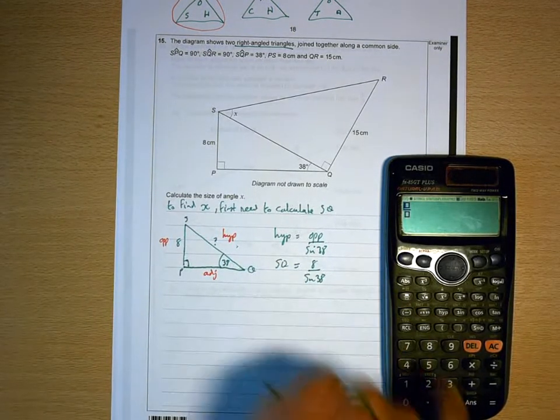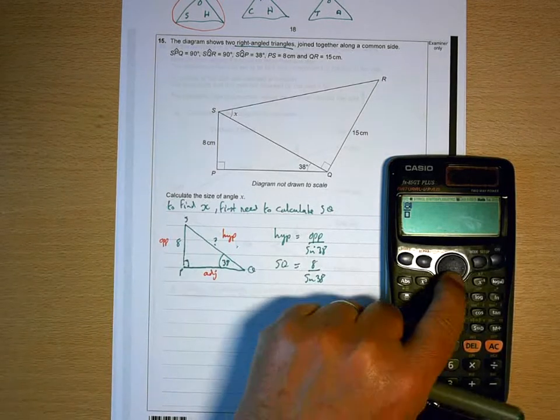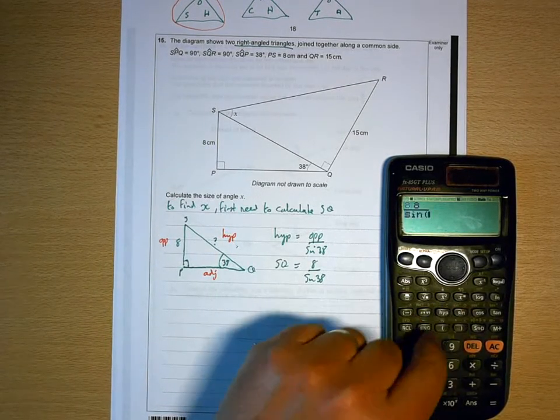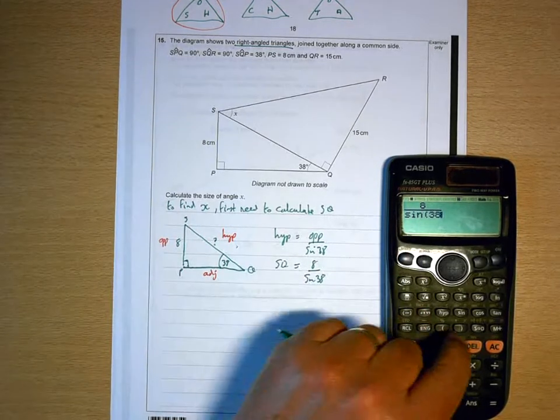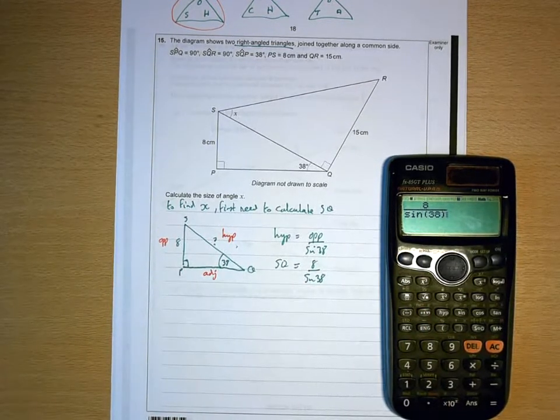I can type this in exactly as I see it. Fraction, 8 on top, sine 38 on the bottom. You can see it's forced open a bracket, so I need to shut it and then press equals.